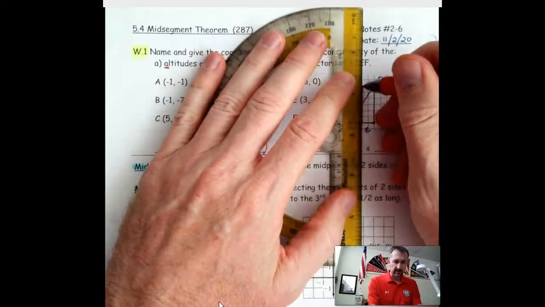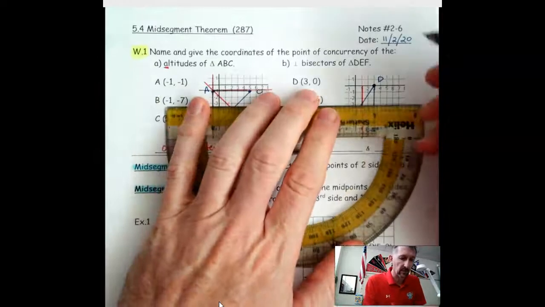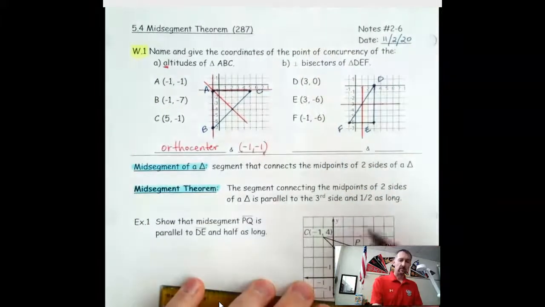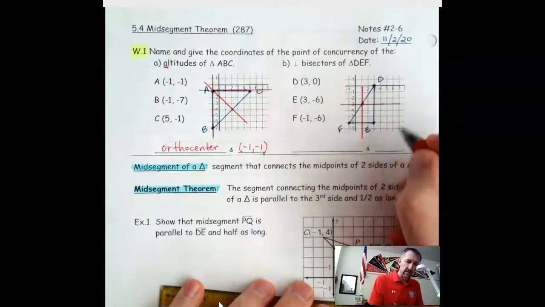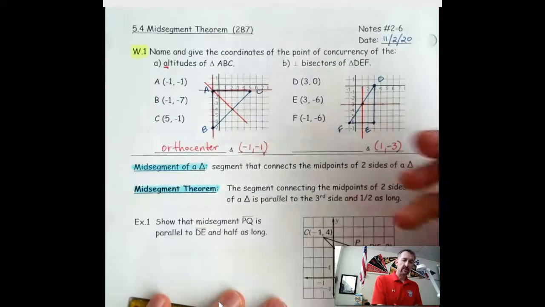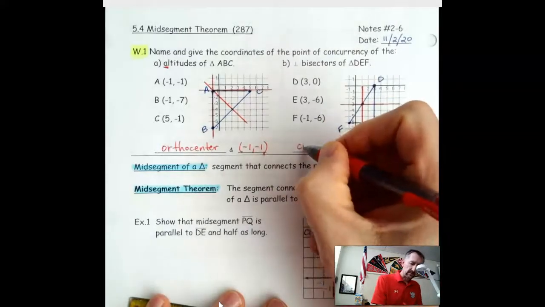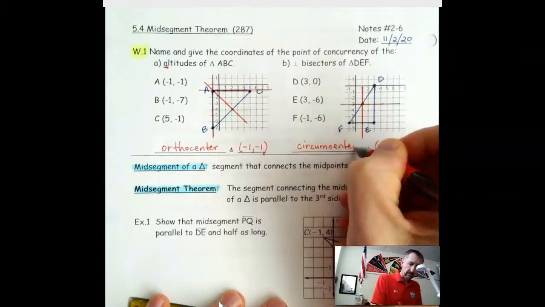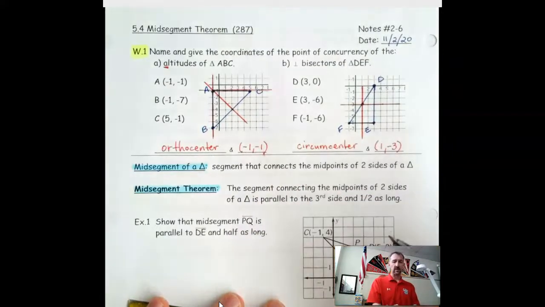So just straight up and down for this one, and straight across for this one. So perpendicular bisector, bisector, halfway. So we've got those. That's the coordinate right there. So that's 1, -3. And we could draw a circle around there. So that's the circumcenter. Perpendicular bisector starts with a consonant. Circumcenter starts with a consonant.